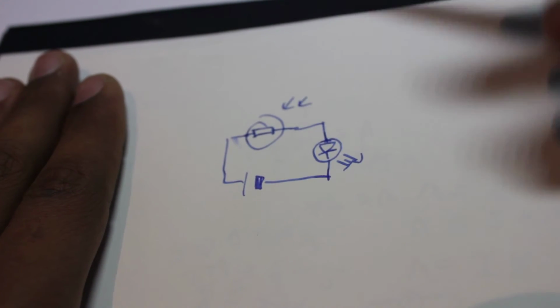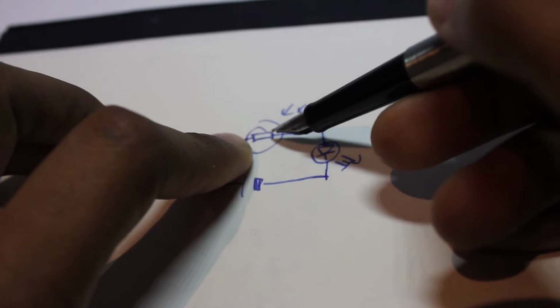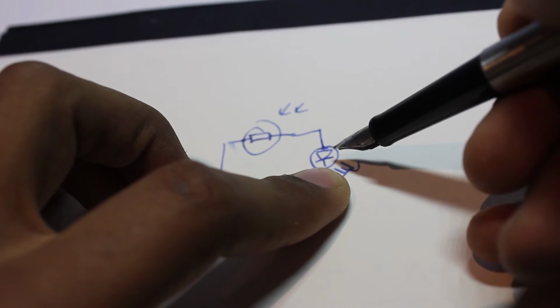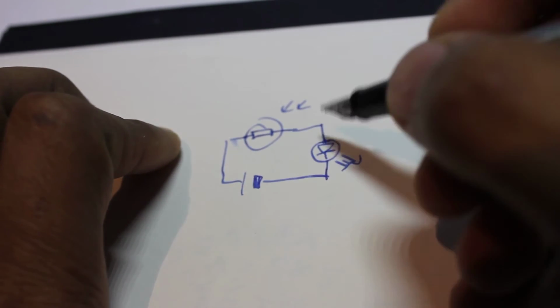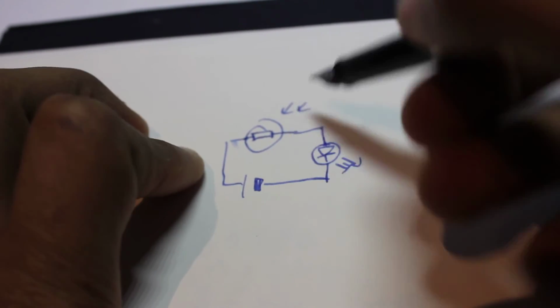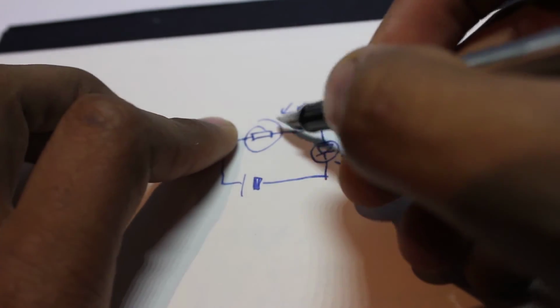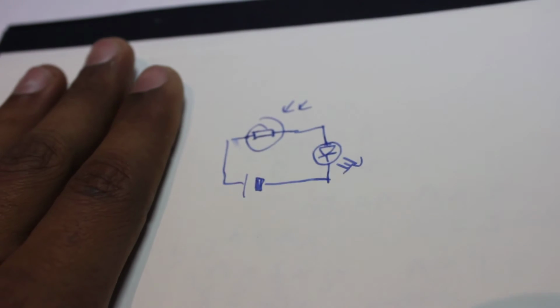So as it got lighter, the LED got dimmer. That wouldn't work in this example, because as the light intensity increases, the LDR gets a lower resistance, so the LED will light up more.